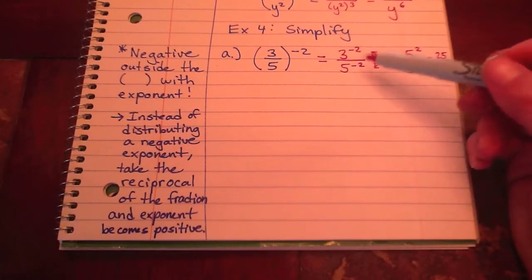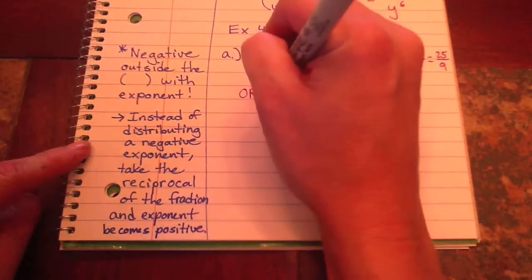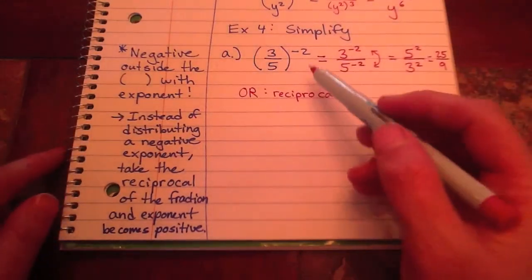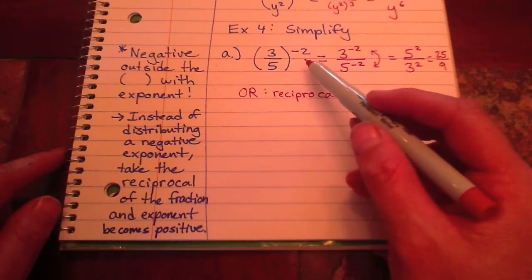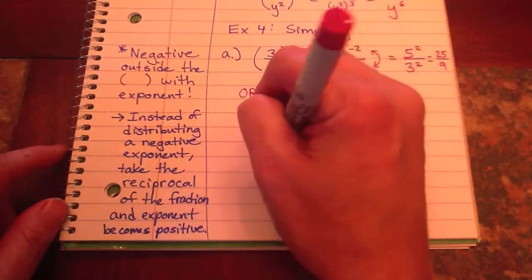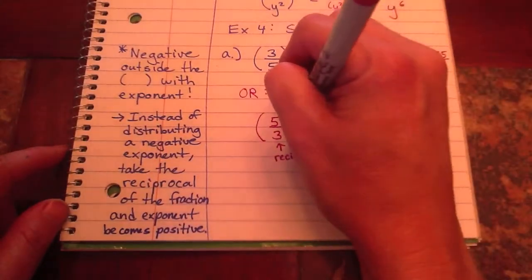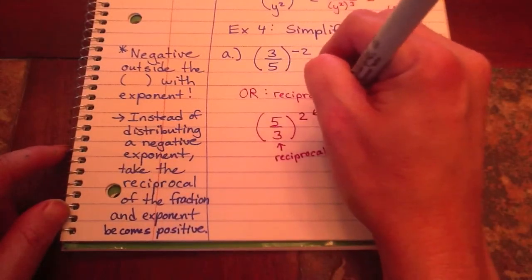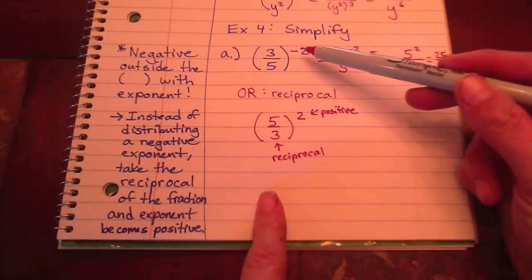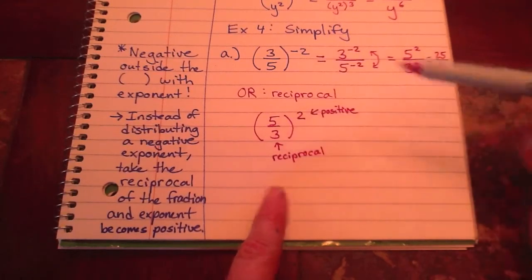Now, if you don't like dealing with these negative exponents, then this is what I would have done. I would have recognized negative exponent. I want it to become positive. So 5 over 3, okay, that's the reciprocal. And then squared, positive. You have to do both steps to make this work. So reciprocal, and then that becomes positive. Basically what you did is distributed your negative without the squared, and then these flipped around.